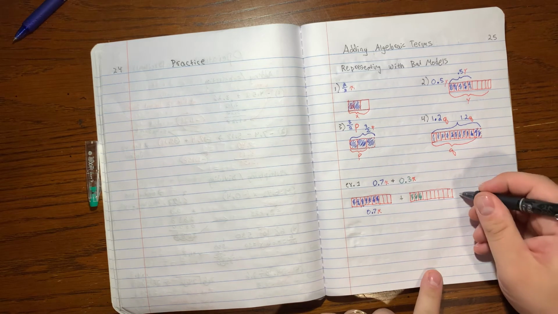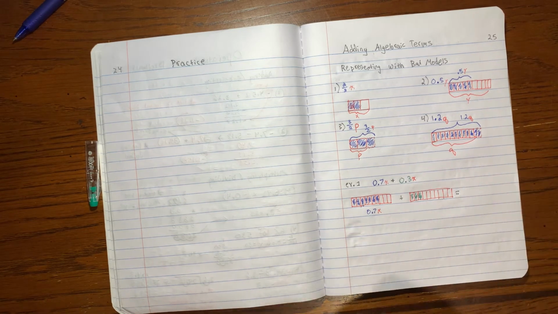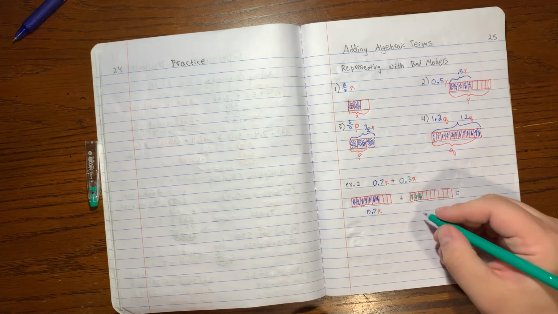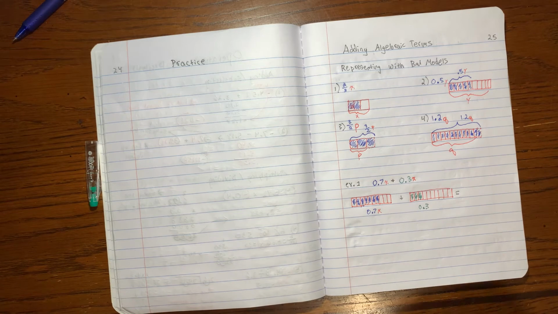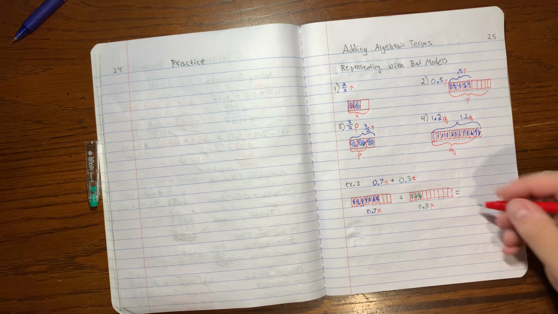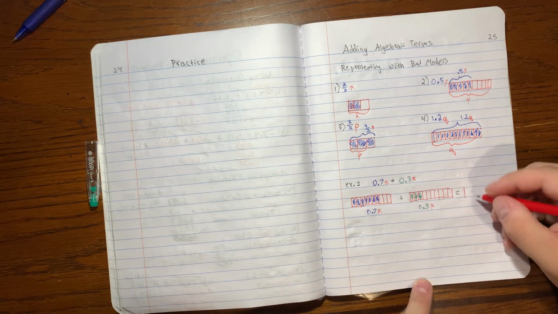To finish this one off though, when we add 0.7x and 0.3x, we get, again, in tenths.